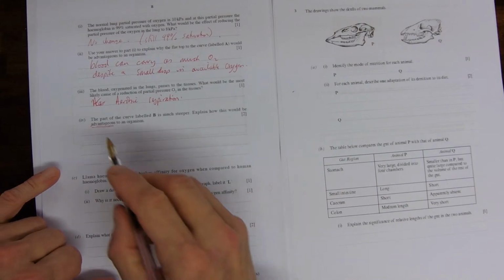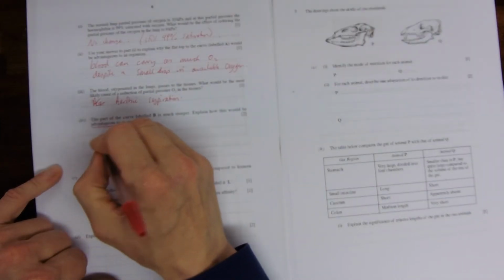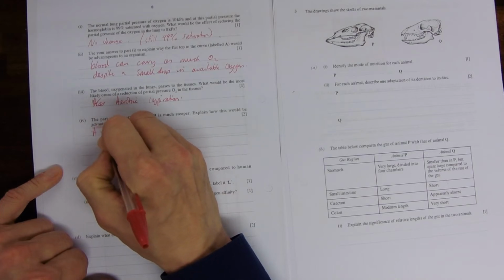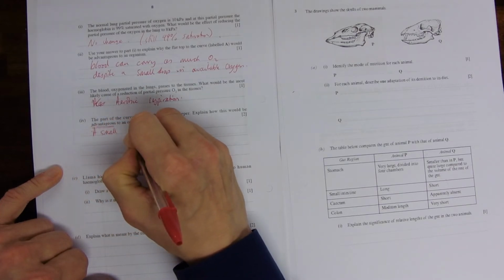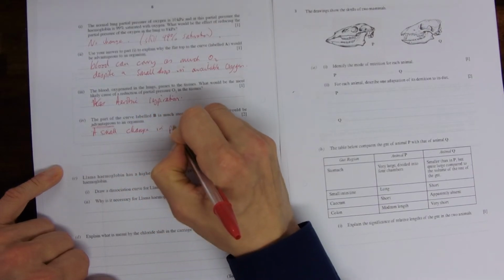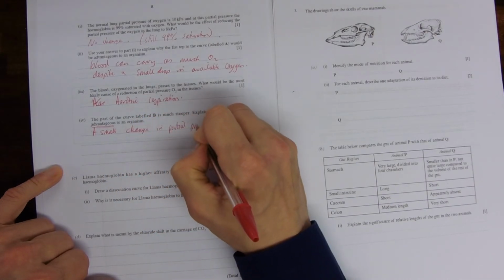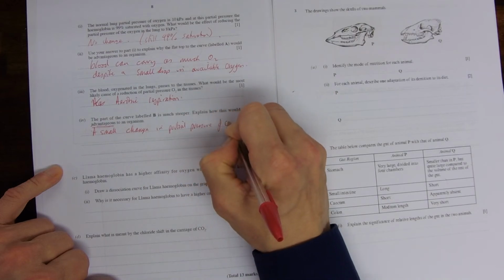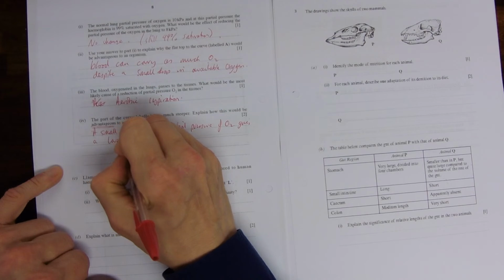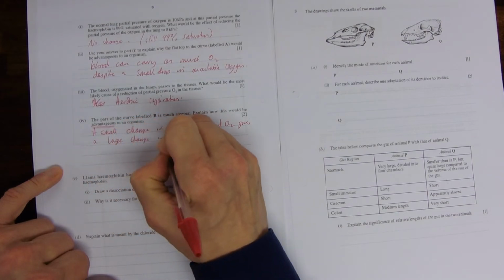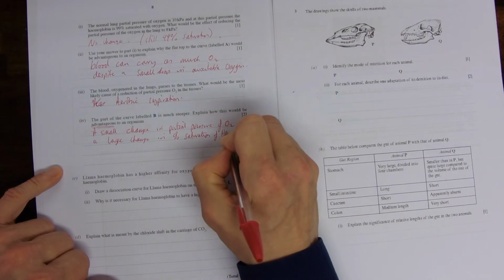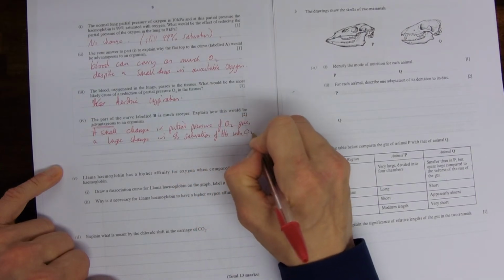So the phrase that you really want to remember is a small change in partial pressure of oxygen gives a large change in percentage saturation of hemoglobin with oxygen.